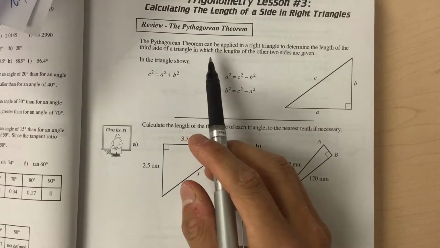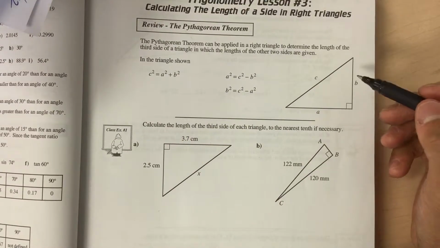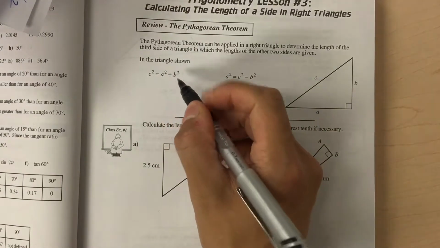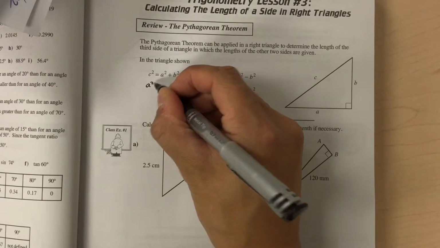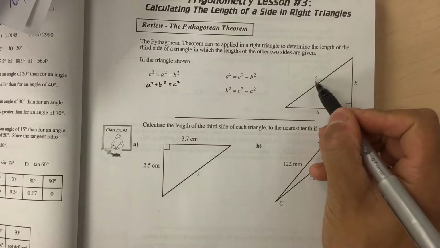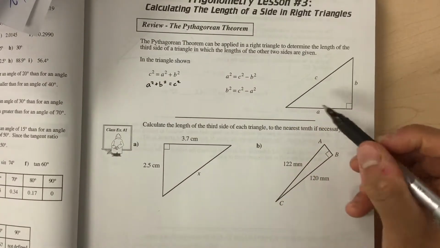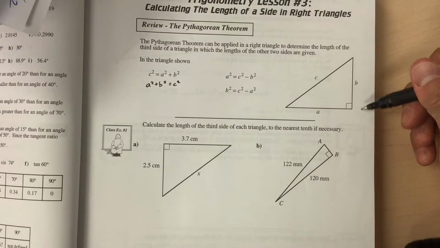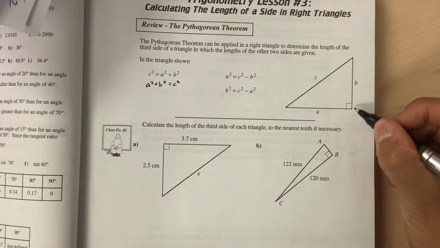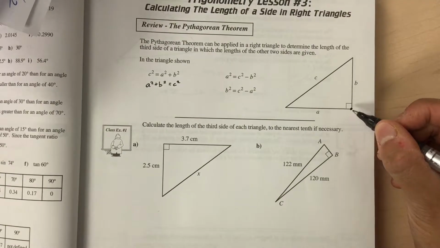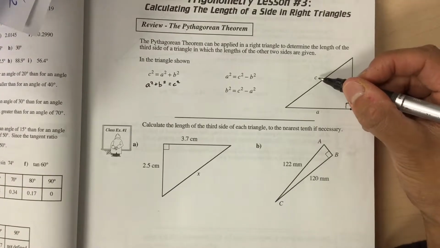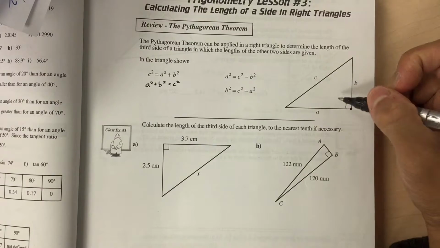So the Pythagorean theorem can be applied in any right triangle. Usually you've seen it as c squared is equal to a squared plus b squared. Sometimes you'll see it written like this: a squared plus b squared equals c squared, where c is the length of the hypotenuse and a and b are the lengths of the legs of the triangle. So the sides of the triangle that extend originating at the vertex of the right angle. So A, B, and then C is always your hypotenuse, opposite of your right angle.